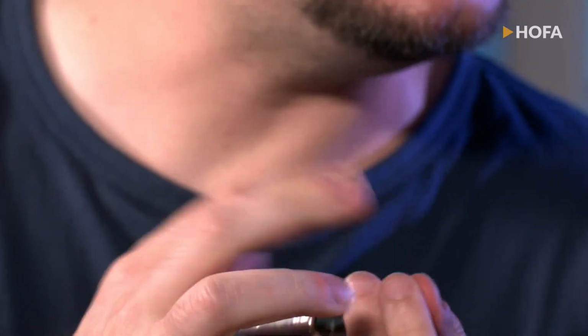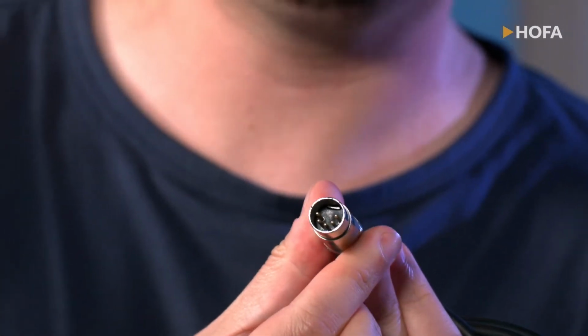So let's talk about something special. Any idea what that is? I think it's not an audio cable, right? Not an audio cable. That's absolutely true. I think 5 pins. Yeah, right. It's 5 pins. So we are now in the MIDI world.